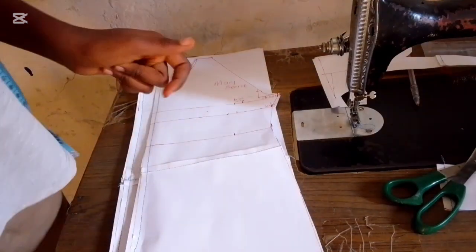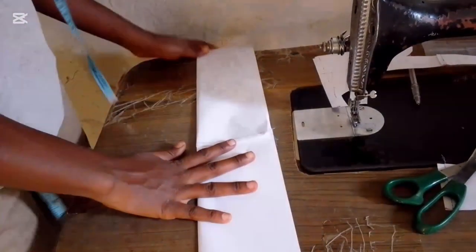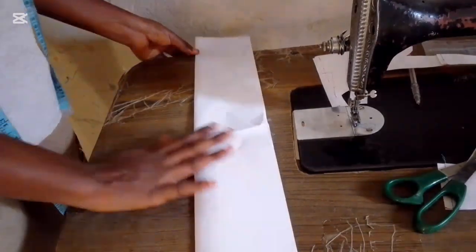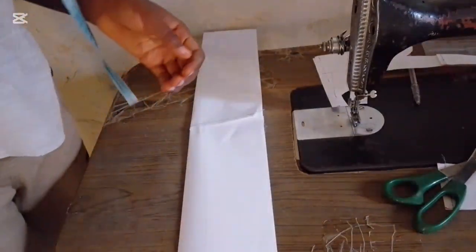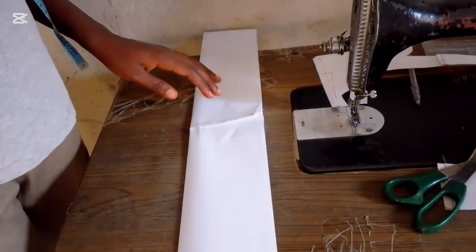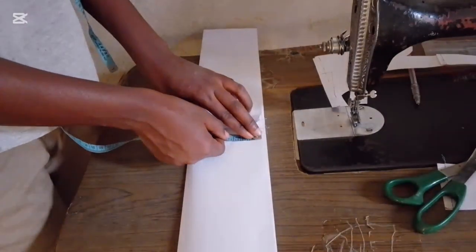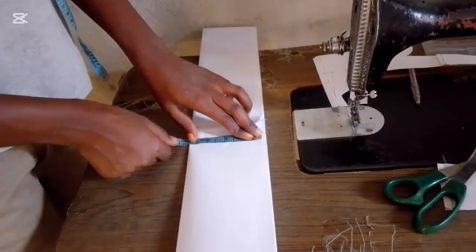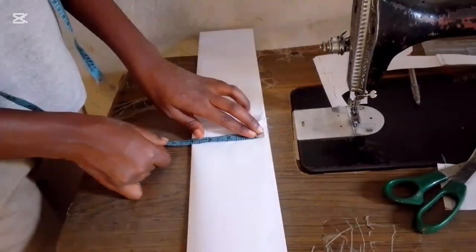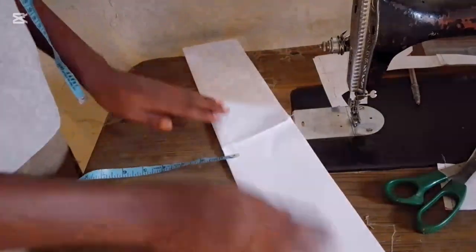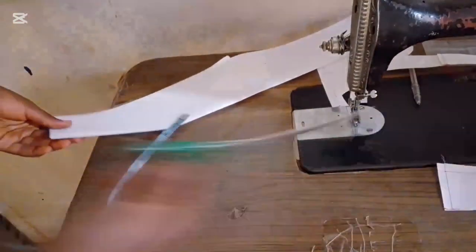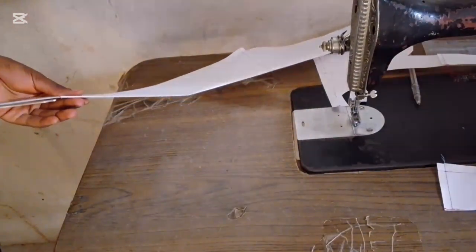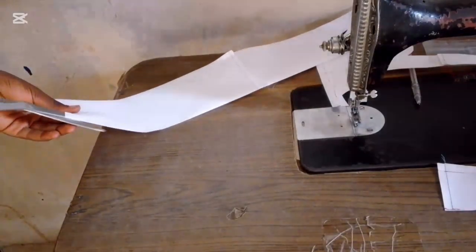So let's talk about the ruffle. For the ruffle aspect, it is very easy. If you want to achieve the ruffle, you are going to take the full length measurement, minus the additional measurement you added for the dress. You place it on the ruffle aspect, then you cut it out. You just make it very straight. There's nothing special about creating a ruffle. Once you make it straight, then you open it at one side of your fabric.